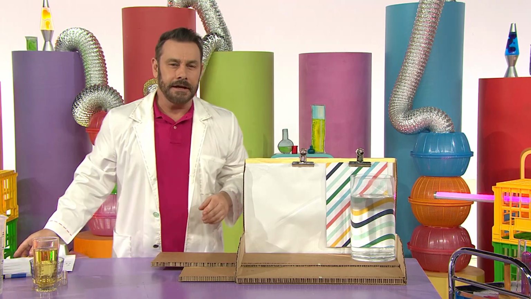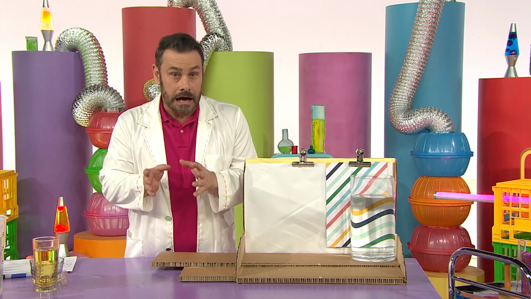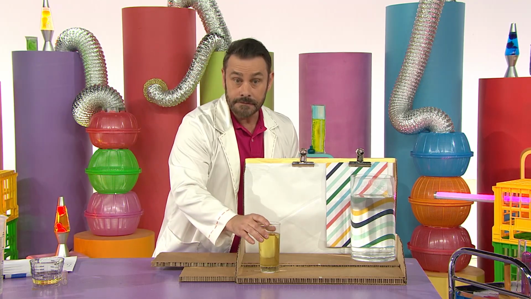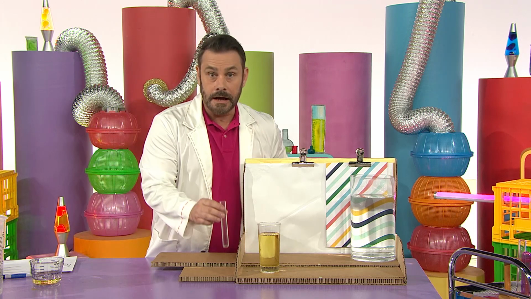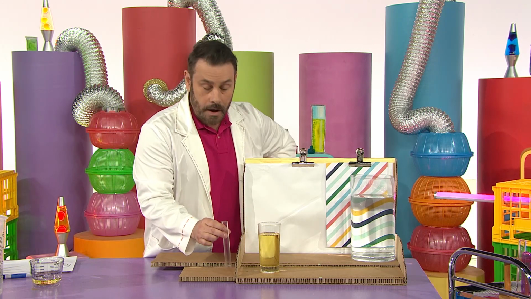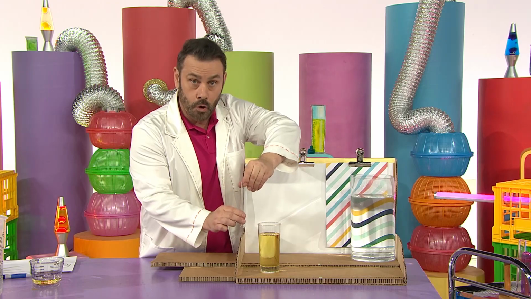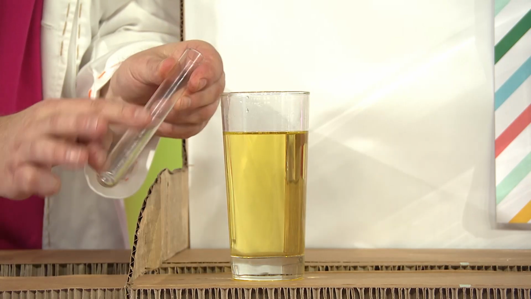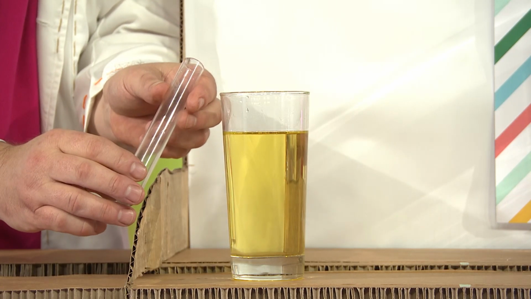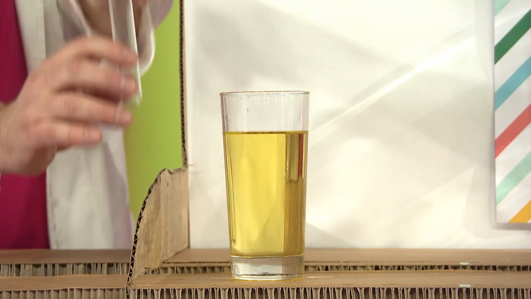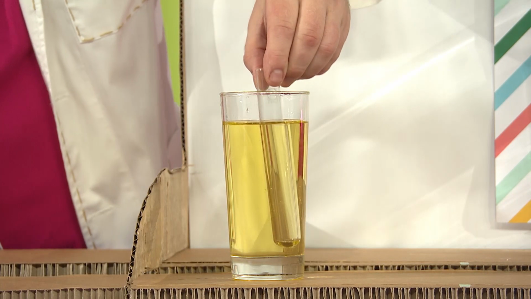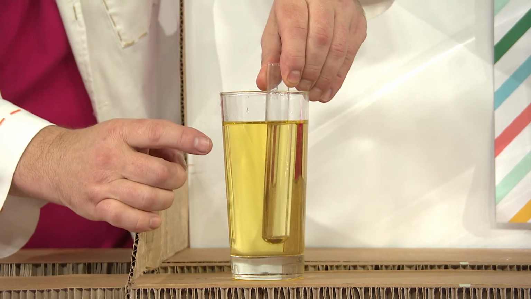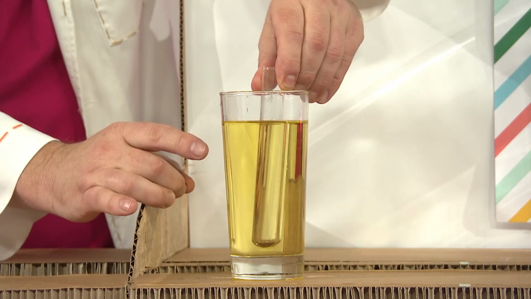One interesting thing is that light passes through glass and oil the same way. To show you this, I've got a glass of oil and a glass test tube. First, I'm going to put the test tube into the oil. At the moment, it looks empty, but it's actually filled with air. So, we can still see it in there, can't we? That's because the light is passing through the glass, oil, and air.